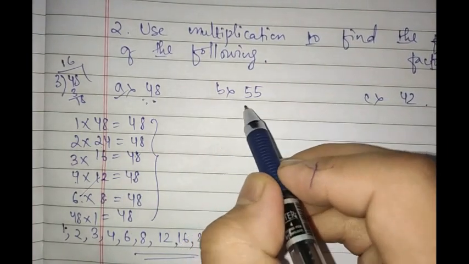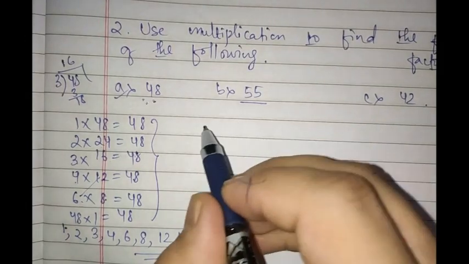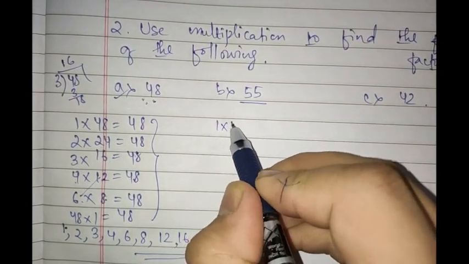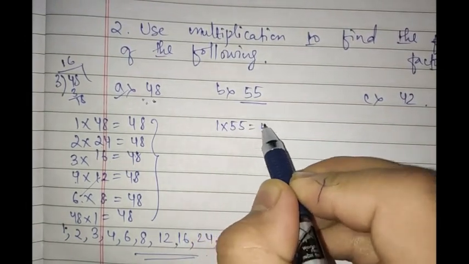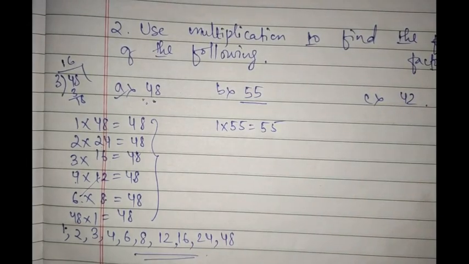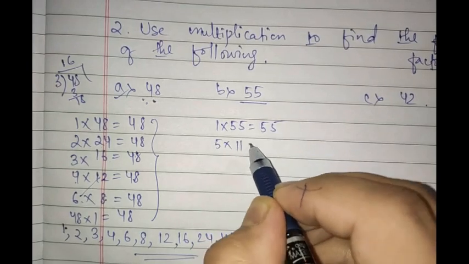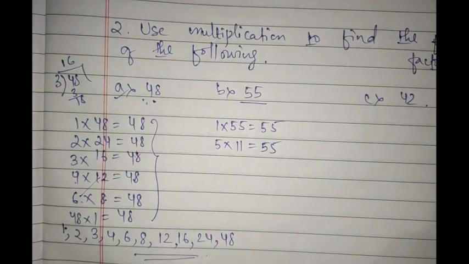Alright, so proceeding to the next, 55. Again, I'll be starting with the 1. I have mentioned to you in the previous part that you will be starting with 1 into 55. So is there any other number except 1 which can divide 55? 2 cannot divide, 3 cannot divide, 4 cannot divide. Yes, 5 can divide. So it is 5 into 11 is 55. Any other number? No other number is there.